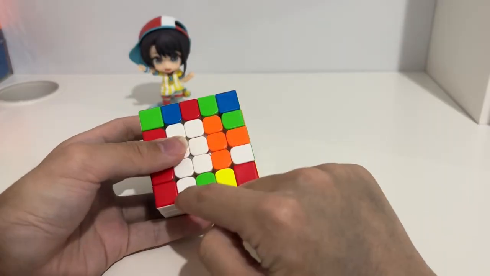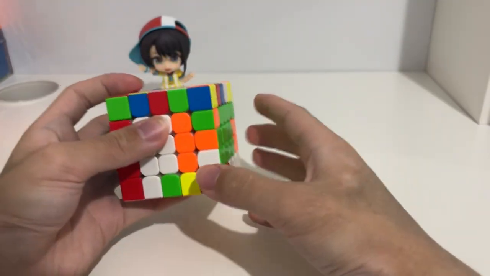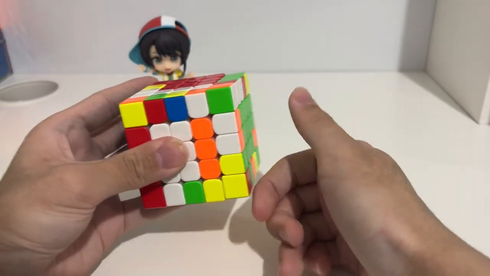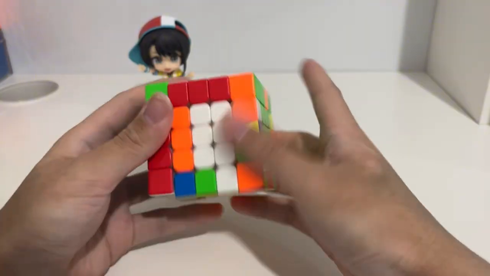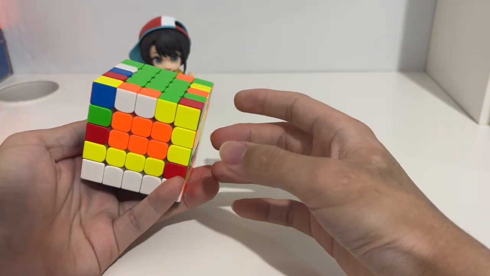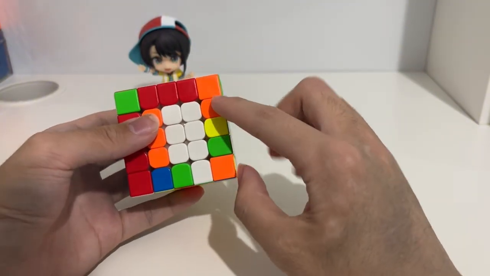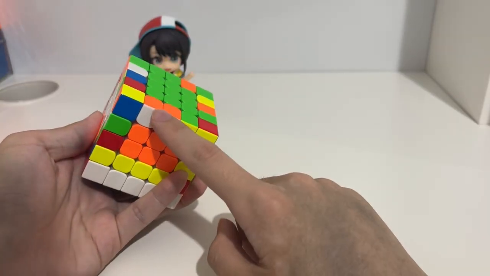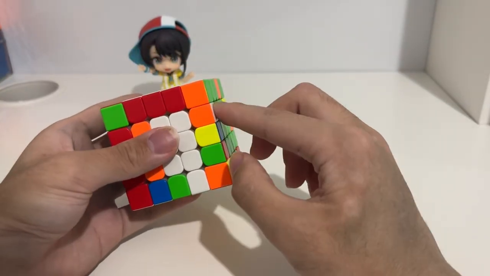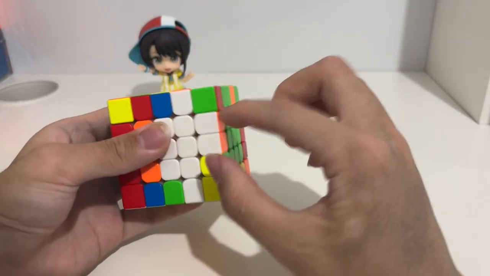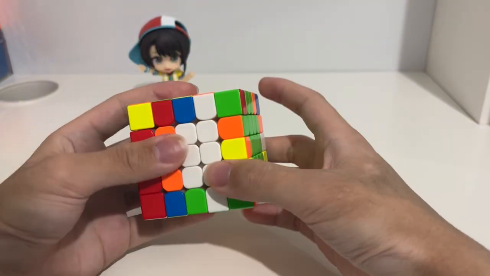Next up, I see there's this white red, and the other wing is here, so I'm going to insert this like there to put it all into line and then solve it. Now, next there's this white orange, so that's what I'm going to do. I'm going to insert this in the front and then insert this in the back like that.